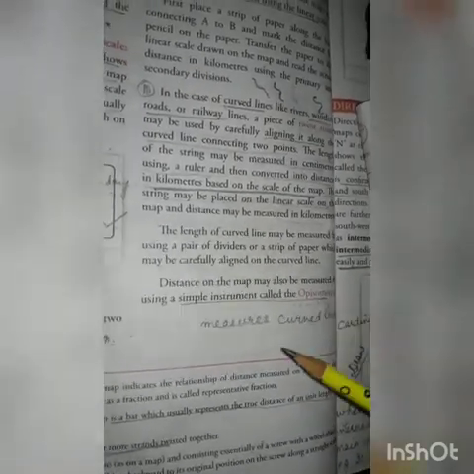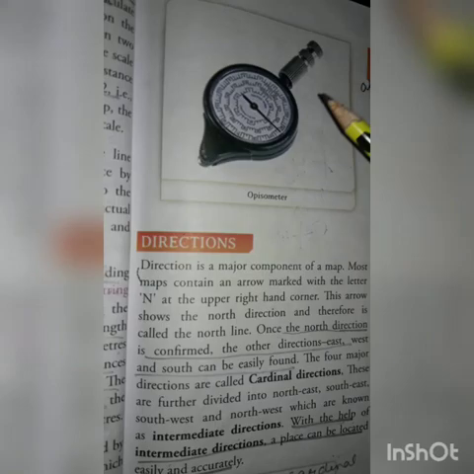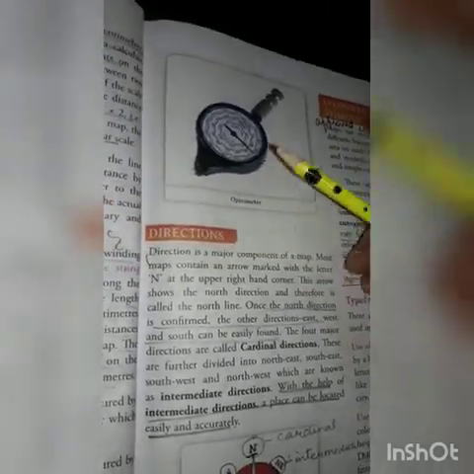That is how you can measure the distance between places when the path is curved. There is also an instrument called the opisometer. The opisometer is an instrument to measure curved lines. This is the picture of the opisometer. This is how it looks.